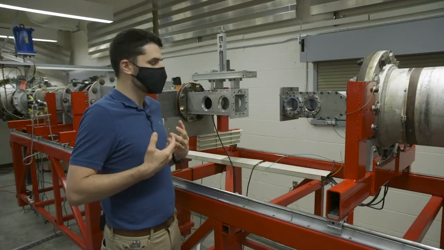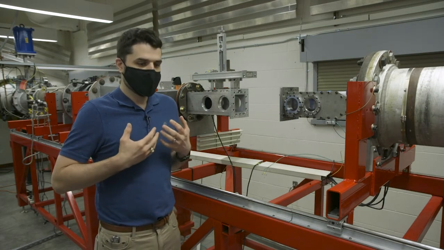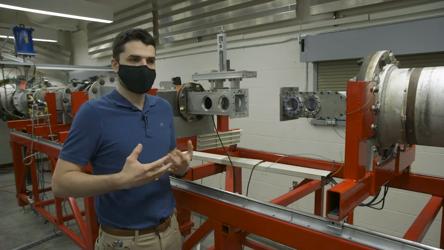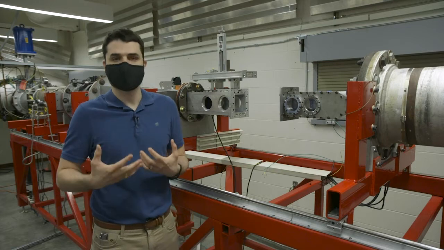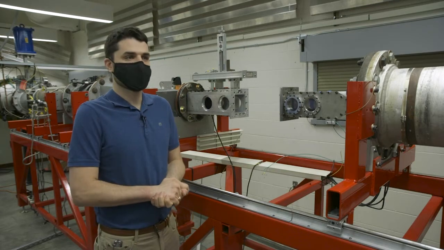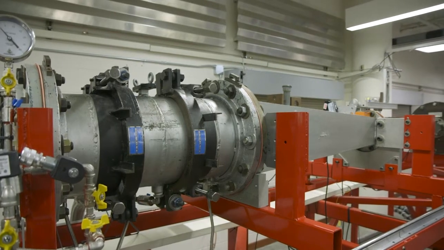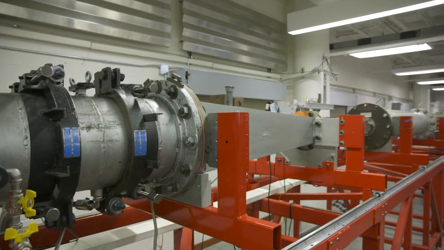And this is what we call the quiet tunnel. The general idea here is that you can basically make the free stream of these tunnels more closely approximate what you would encounter in flight, so that when you go to study this boundary layer transition problem, the physics that you see on your model more closely resembles the sort of thing that you might see on a vehicle in flight.